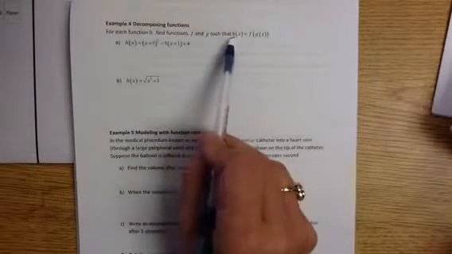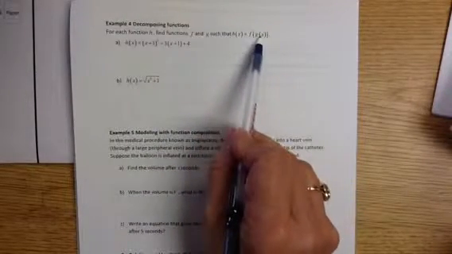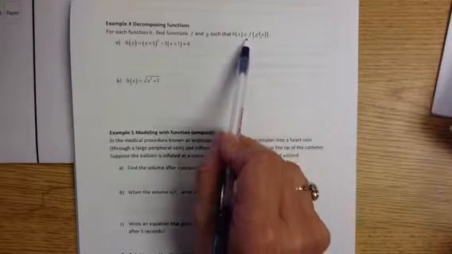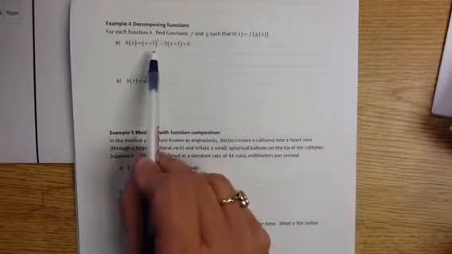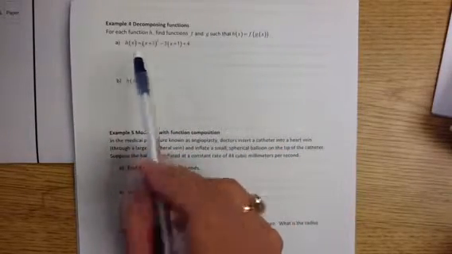Now if we look at example 4, we're trying to see if we can go back to what we originally had. This is a much more complicated function, and they said, find the function so that you have g of x equal to something that when you put into f, you end up here. So I'm going to do some guessing.